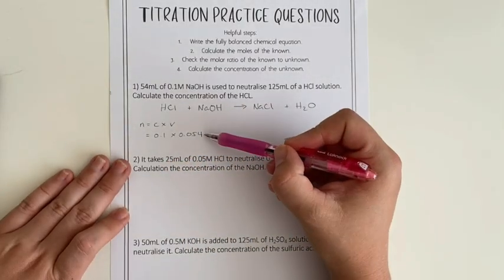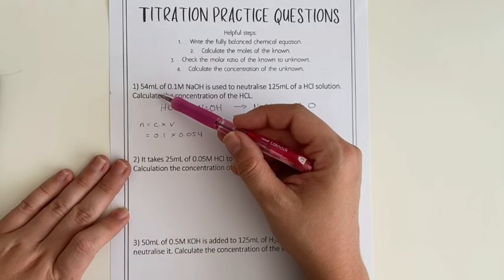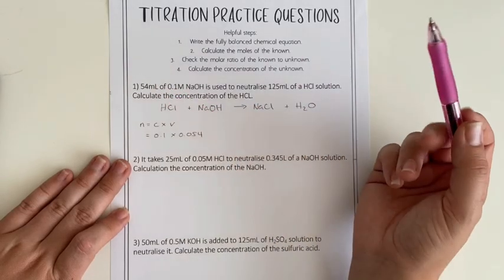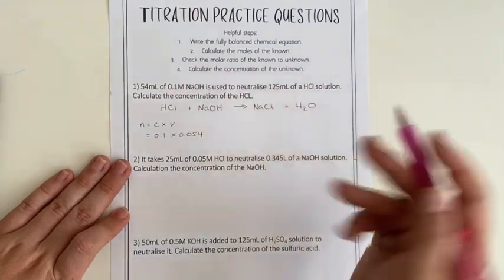I always encourage my students to convert any volume that is in mL to liters, because that is what we use in chemistry, and just to make sure that we don't end up with any problems later on.